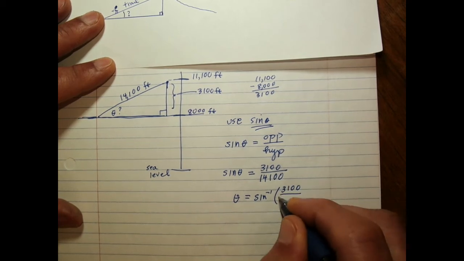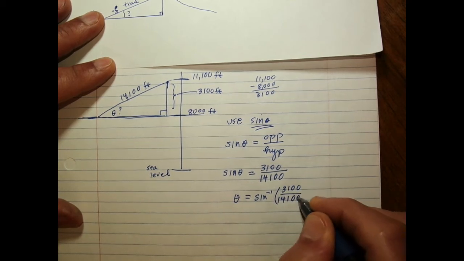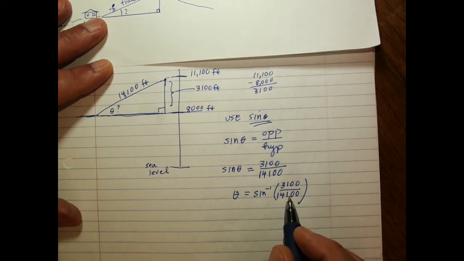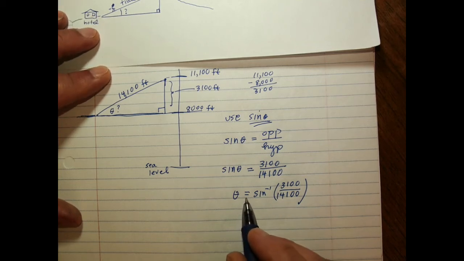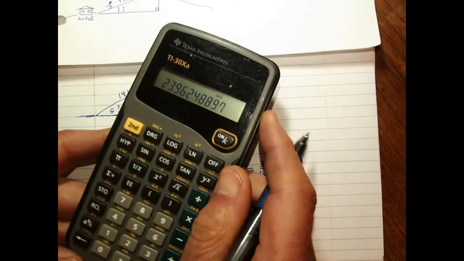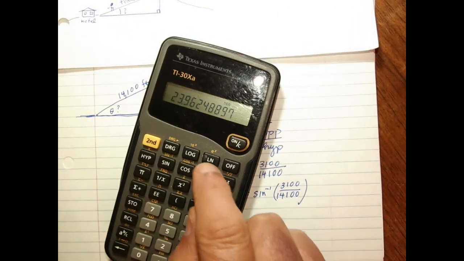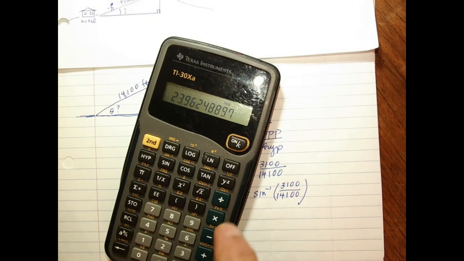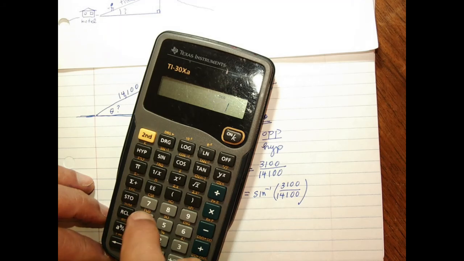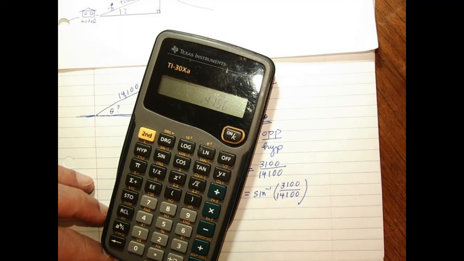On our calculators, the inverse trig function buttons just take us from a value of a trig function back to the angle, right? So let's go to calculator. I'm going to make sure I'm in degree mode. I want to be in degree mode. 3,100 divided by 14,100.